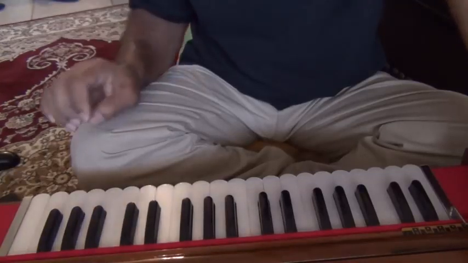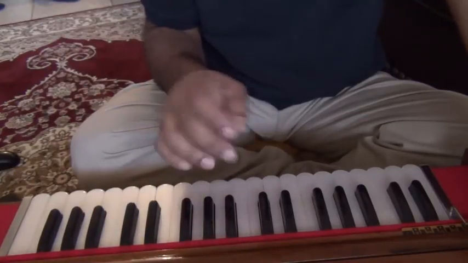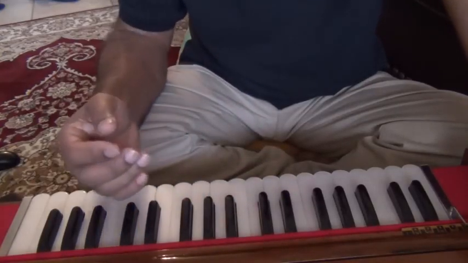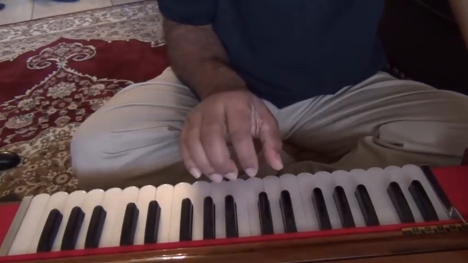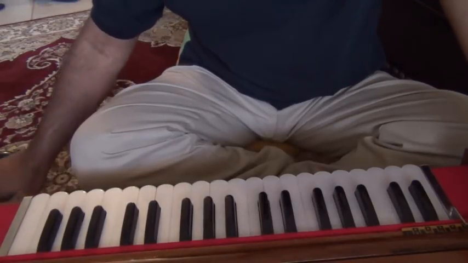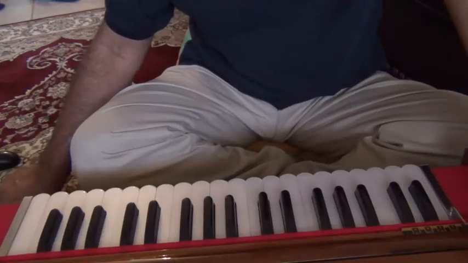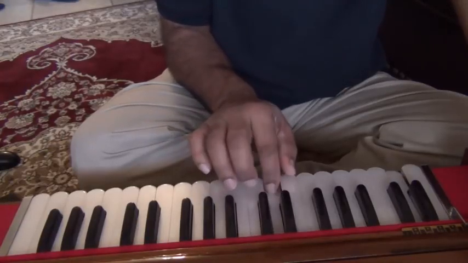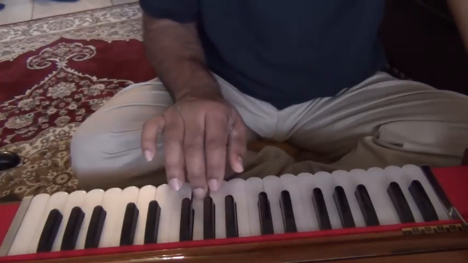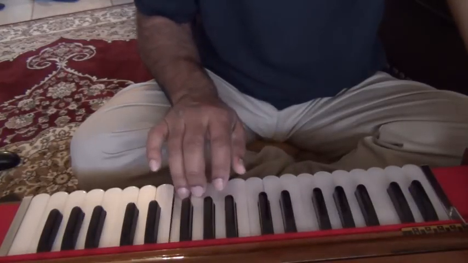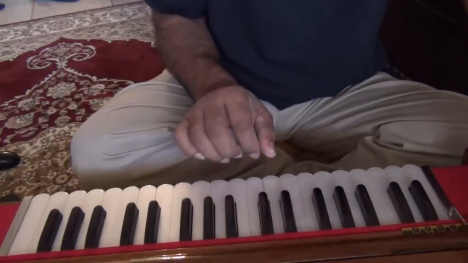I suggest you also practice, if you have one, use a metronome or get one fairly soon if you intend to continue with this. And if I can just start up my metronome here, you will see what I mean. See what the practice is?